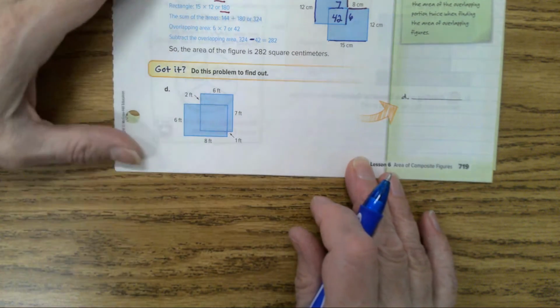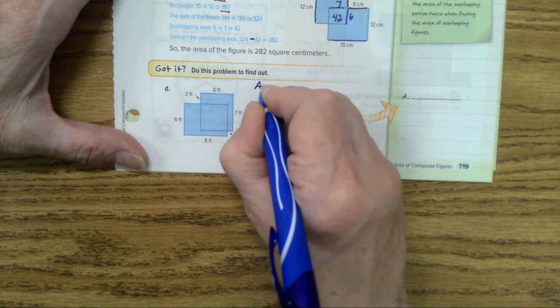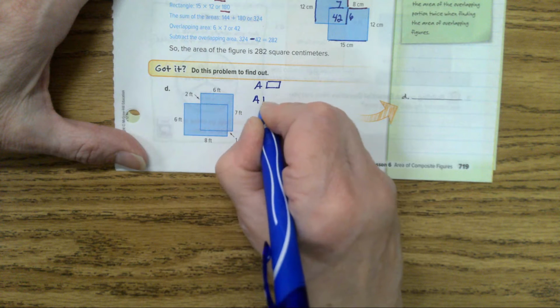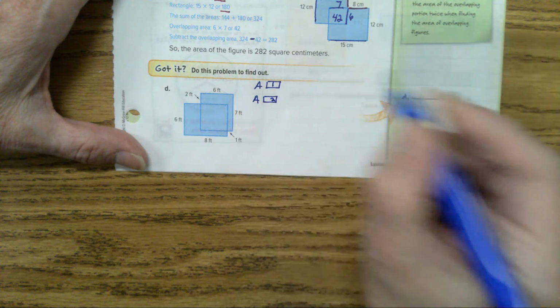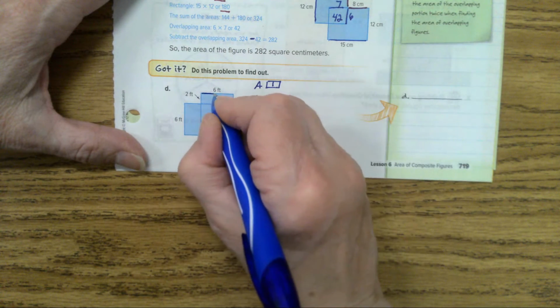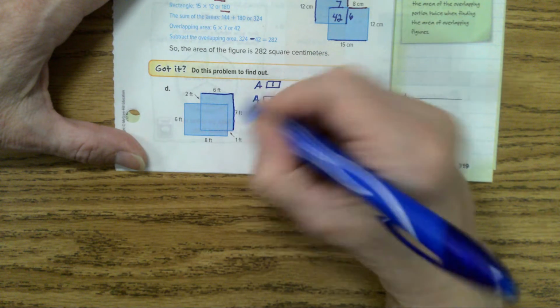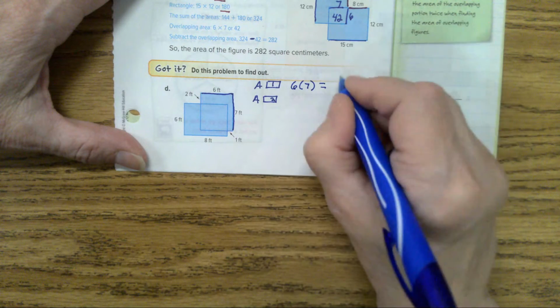We're going to find there are rectangles. We have two rectangles. Area of rectangle 1 and area of rectangle number 2. Okay, I'm going to put a 1 in there, a 2 there. So I'm going to say this rectangle is number 1, and it is 6 by 7. 6 times 7 is 42.